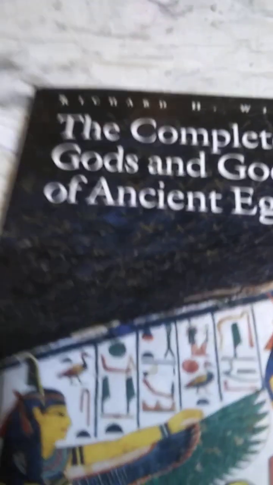All right, this book right here, The Complete Gods and Goddesses of Ancient Egypt. This one did cost me a pretty penny at the time. I don't know, you may get it cheaper now, but at the time it cost me around 50-some bucks, I think.